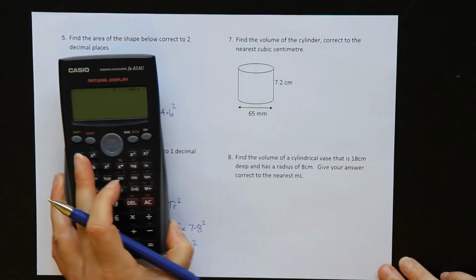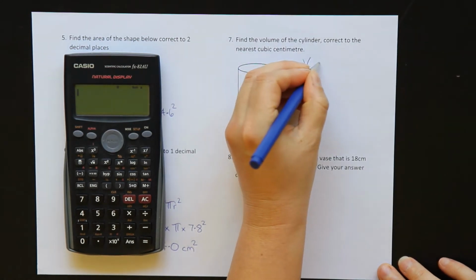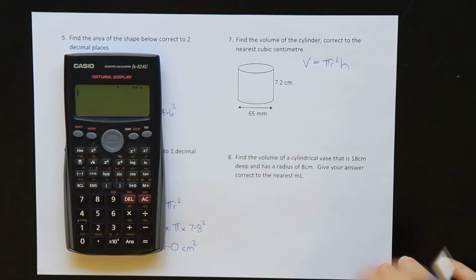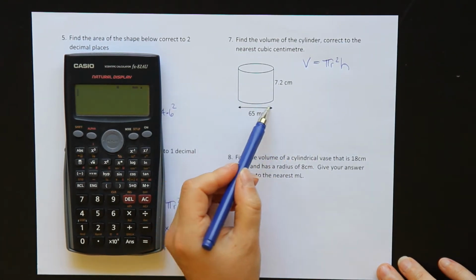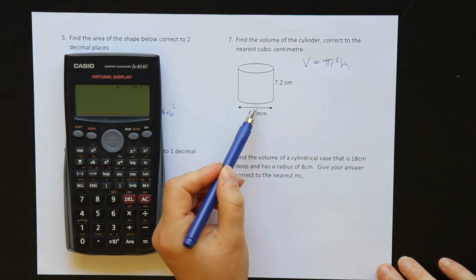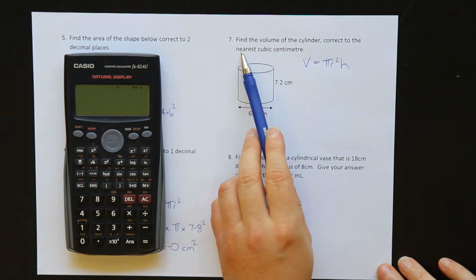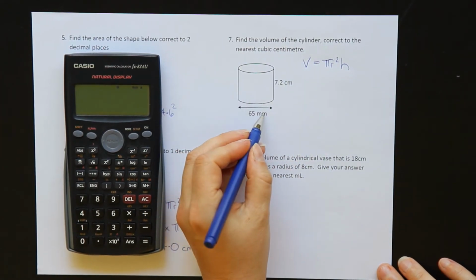Okay, question 7. Find the volume of the cylinder, correct to the nearest cubic centimeter. The volume of a cylinder, our formula is pi r squared h. So we need to know the radius of the circle. We have the diameter, and the other catch here is that that's in millimeters. We need to find our measurement here in cubic centimeters, so we need this to be in centimeters.